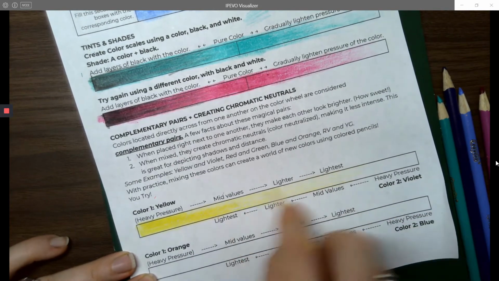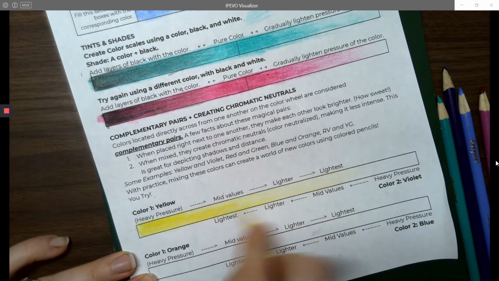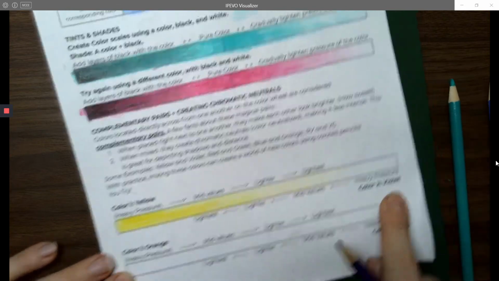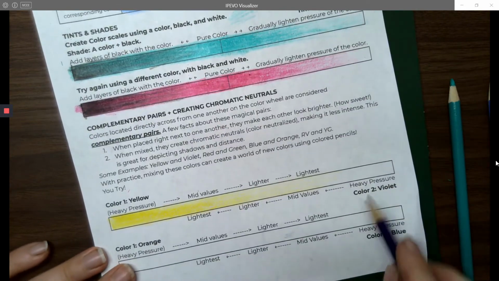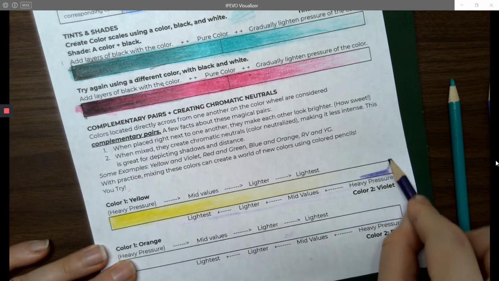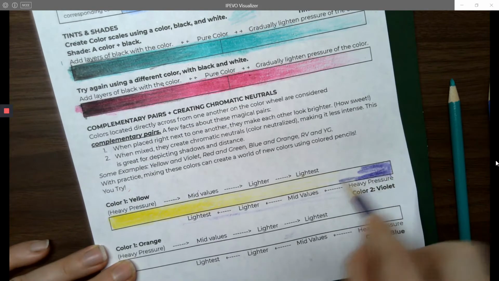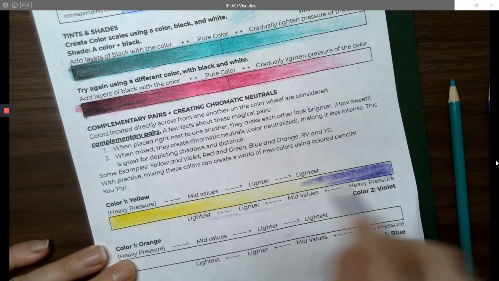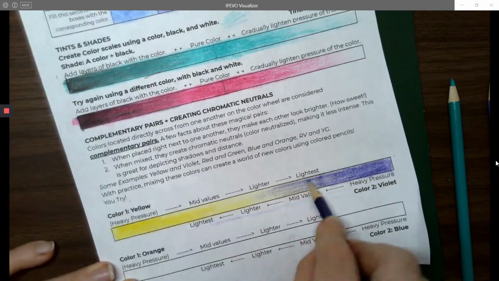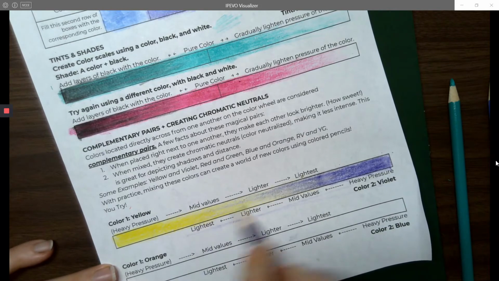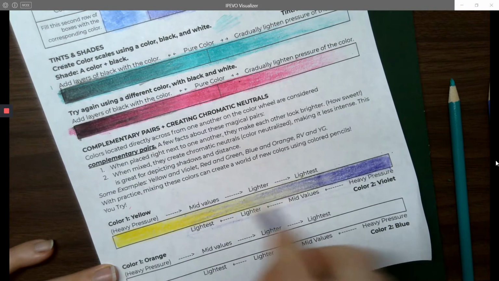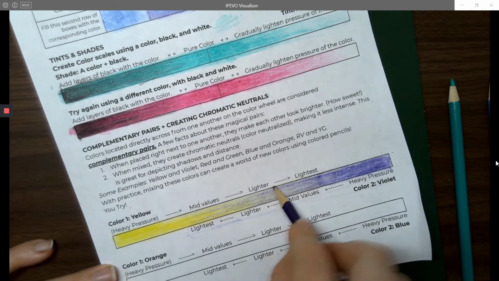I'm staying right in line with my notes up here. Then I'm going to use, from the other end, violet, which is the color complement, and follow the notes under here. I'm going to start with my heavy pressure and work my way this way. As you color, I'm going to stop right where it says lightest here, and see how this goes. You're going to notice a couple of things happening here.